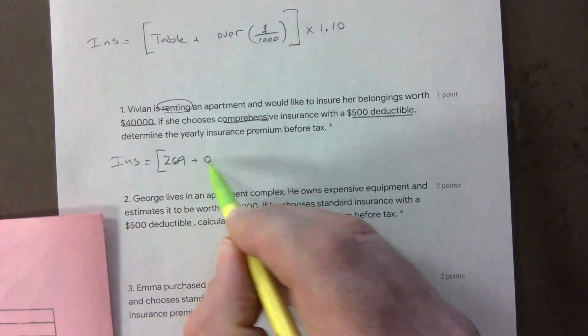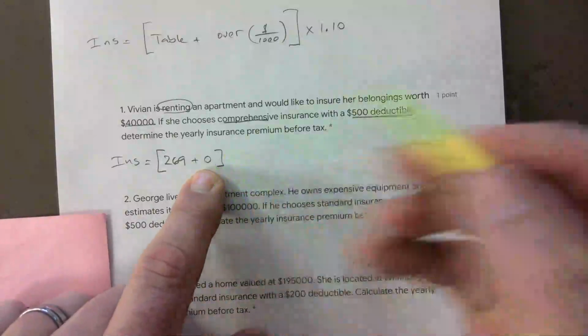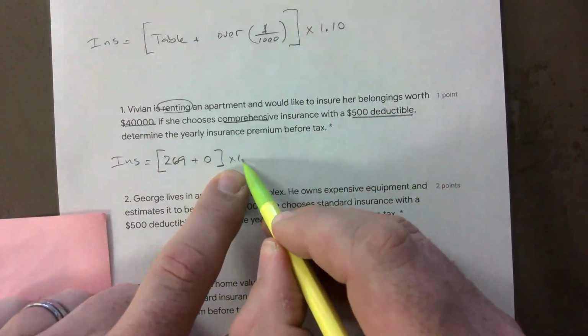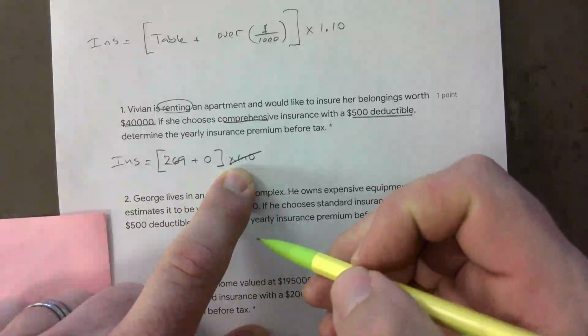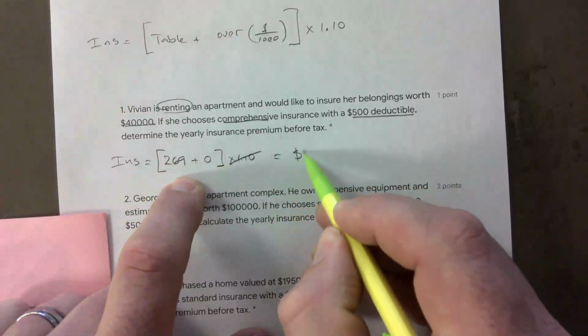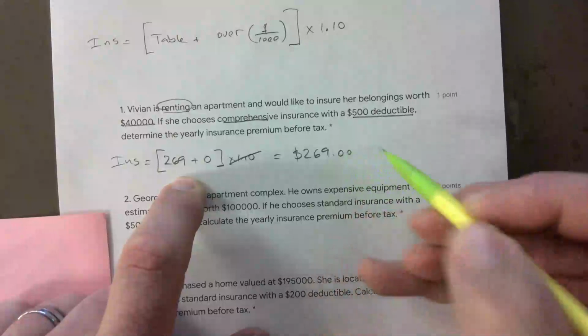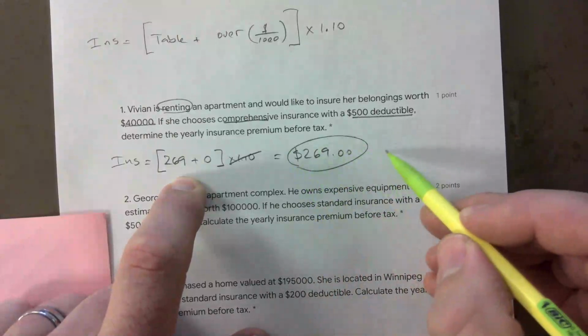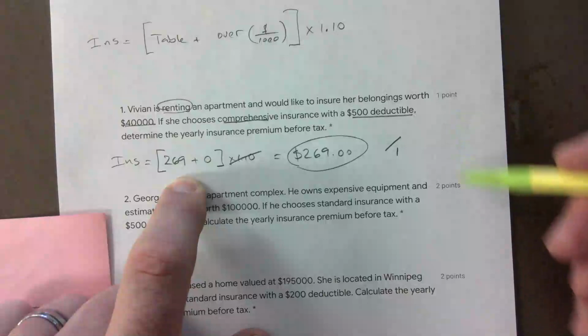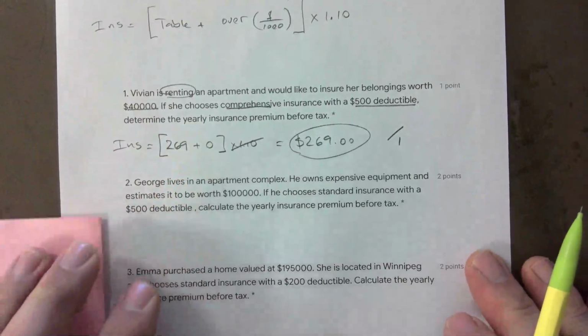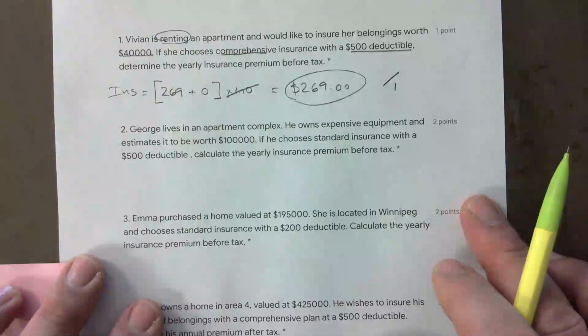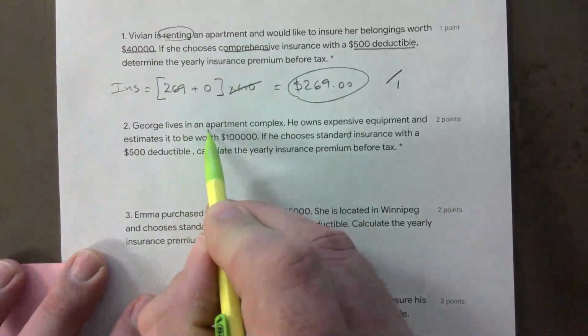And there's no overage here, so you can put a 0 or just omit it. We're also not going to do this part. So it's just 269 bucks per year for this question. It's just worth 1 mark. The points on the side here are going to change as we go along. I'm going to adjust it a little bit. Next, apartment again.